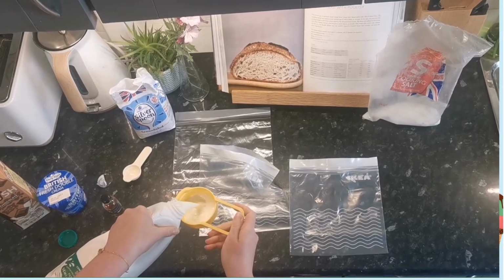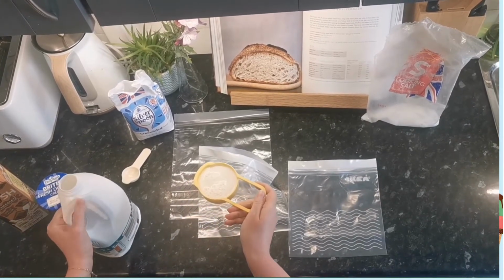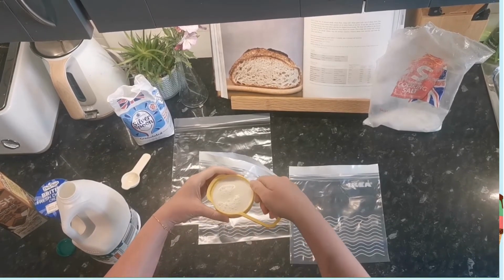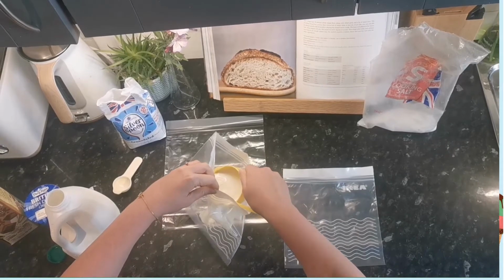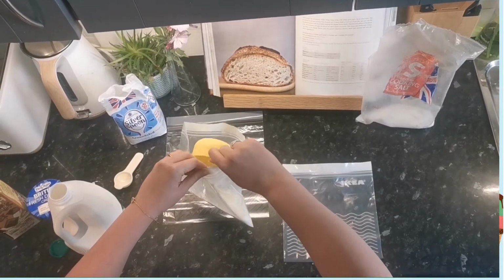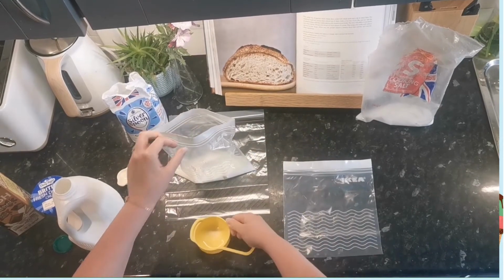I've got a measuring cup here. You might want to use a measuring jug. The measurements you don't have to be super precise with, as long as you're kind of doing a 50% milk, 50% cream ratio. So I'm putting my milk in there. Make sure your bags don't tip over.